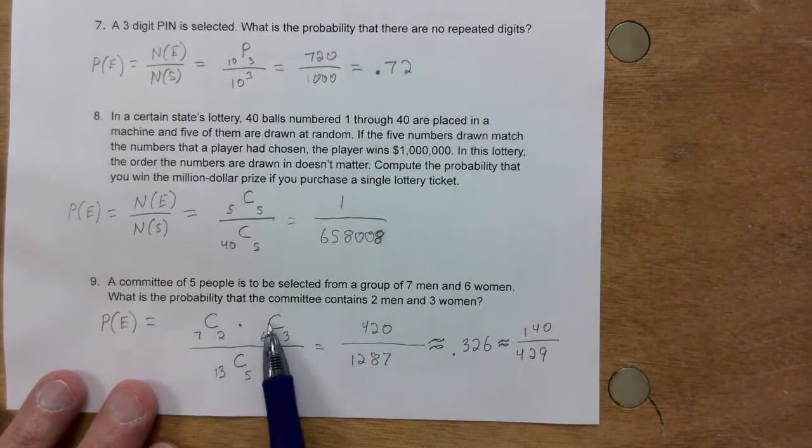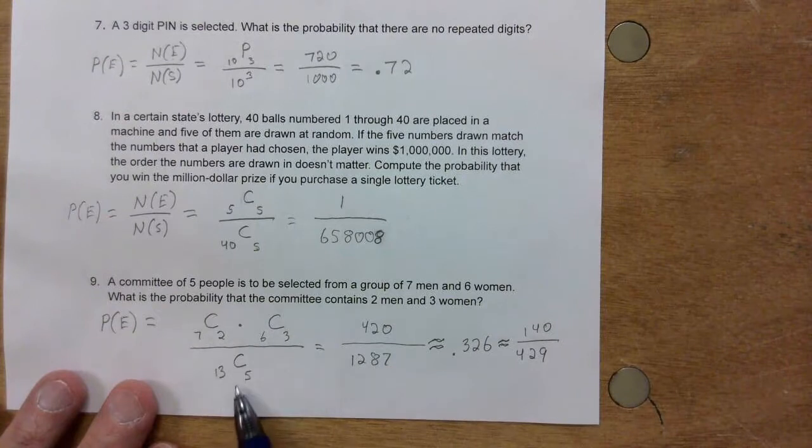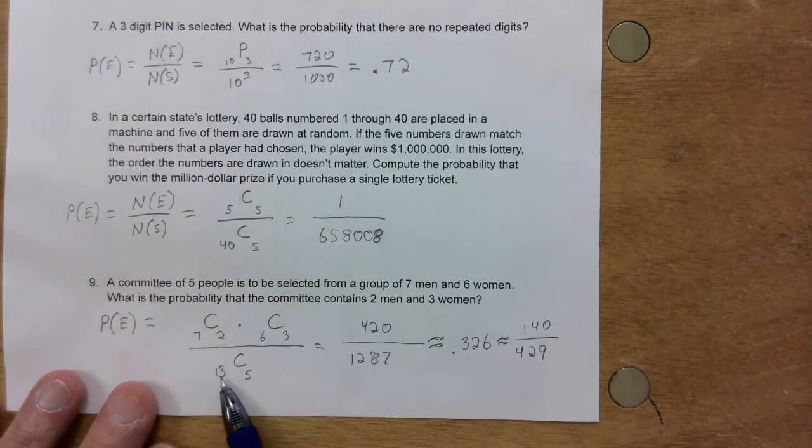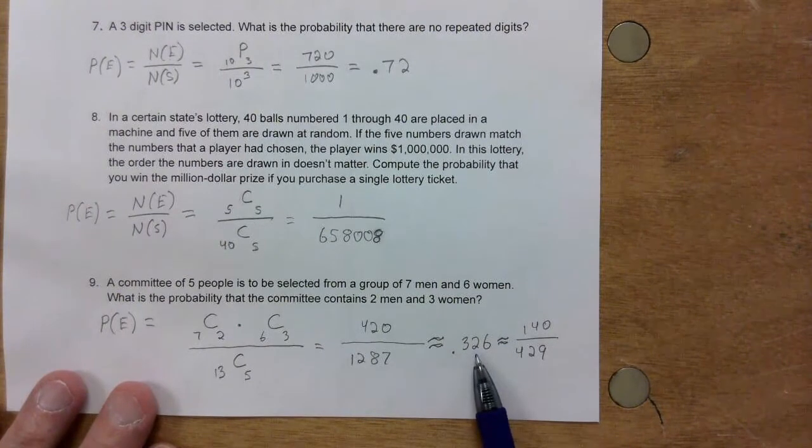Both those events have to happen, so you multiply them together. But the total number of possible groups, there's 7 men and 6 women. That's 13. From 13, pick 5. That's the bottom. I multiply it out. I get 0.326, roughly. It's 140 over 429. That was the fraction I got.